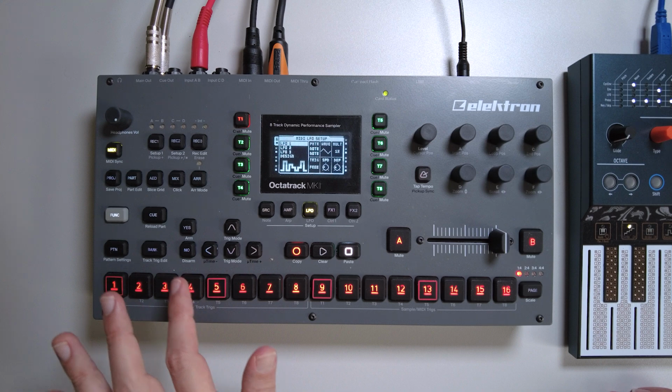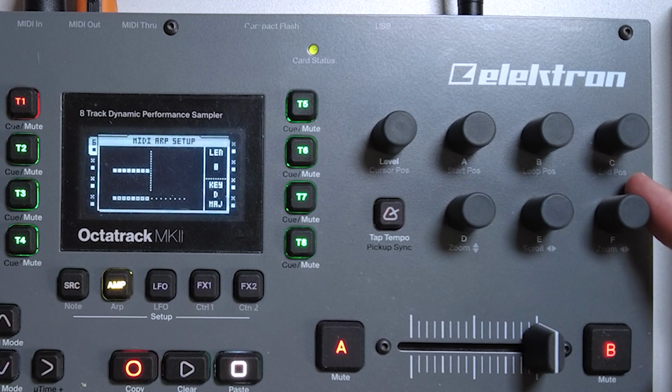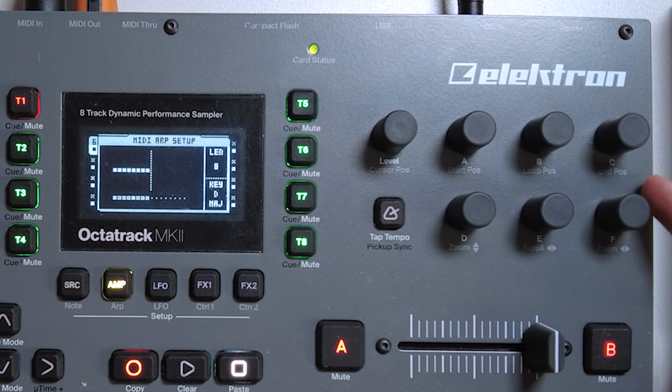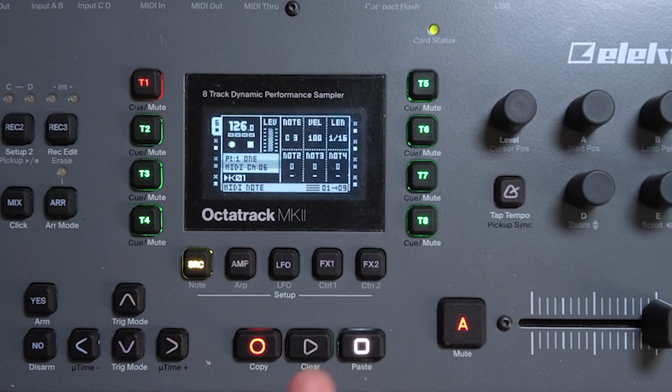Now, I don't get precise control over the notes, but what I can do is in the ARP menu here, use this quantization setting. So it will only play notes, for example, of a D major scale. The LFO is bipolar, so it goes above and below this note I have set right here, the C3.